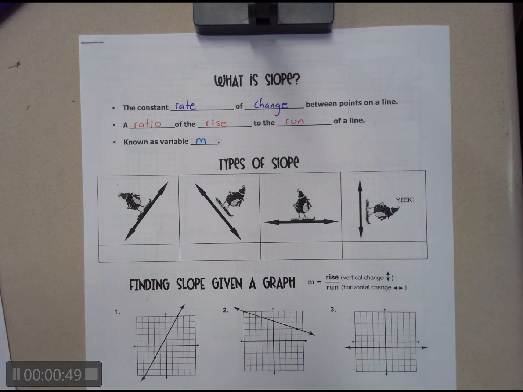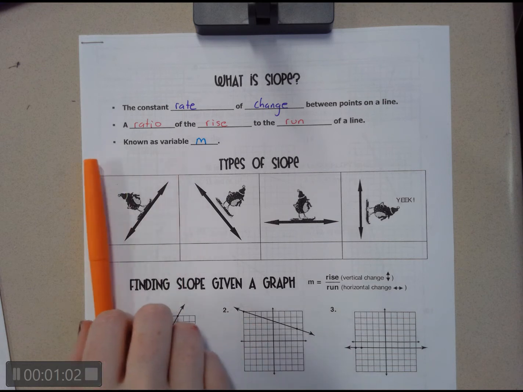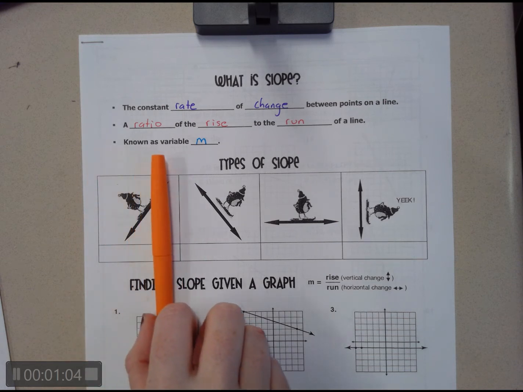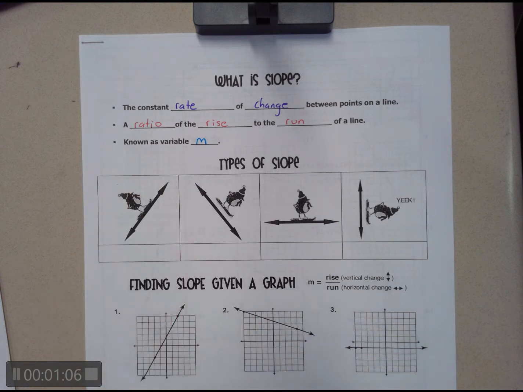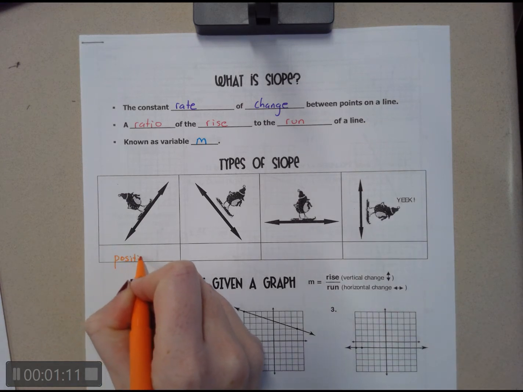Okay? Alright, now there are 4 different types of slope, and in order to determine which slope we're looking at, we need to start from the left to the right. And so if we're looking left to right, our penguin is going up. So this is called a positive slope.